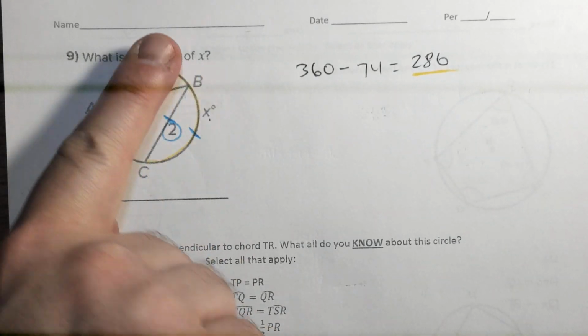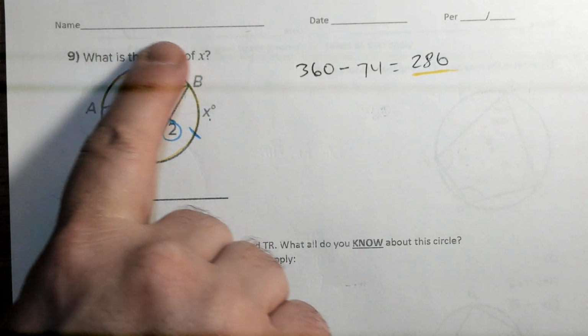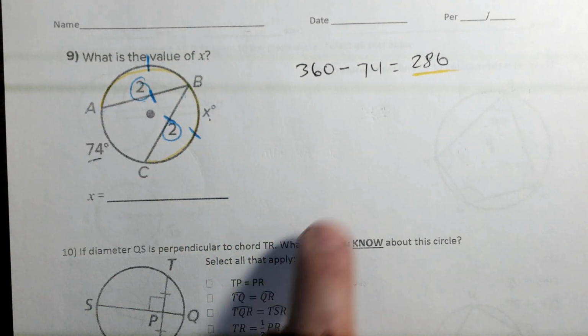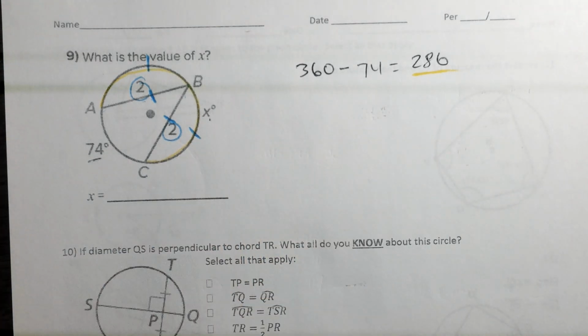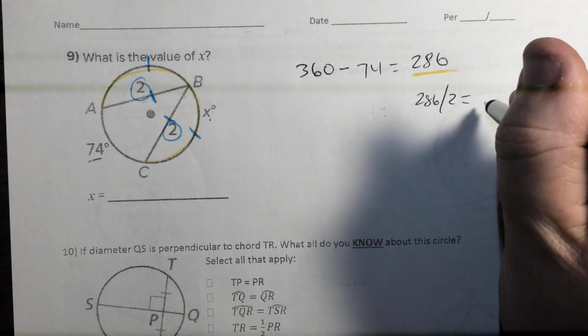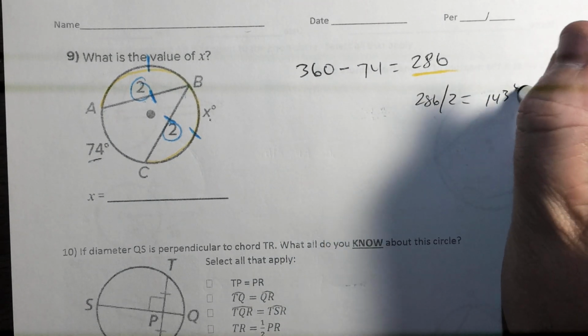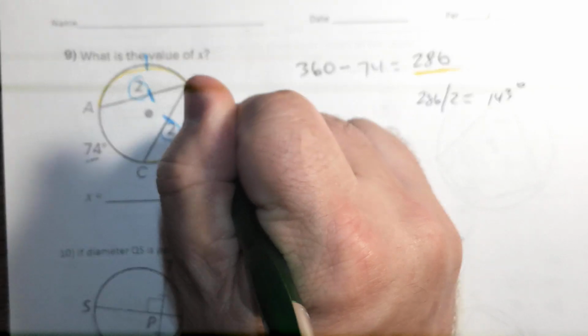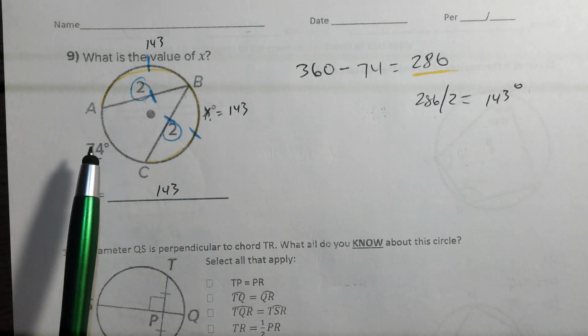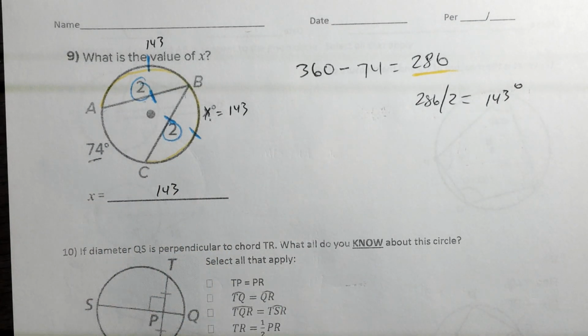Now, see, B splits this. This arc AB and this arc BC are congruent. So if we can cut this in half, we can find out what x is. So 286 divided by 2 is 143. That makes x equal to 143. And over here, this guy's equal to 143. And if you add 143, 143, and 74, you get 360. That's the whole circle.